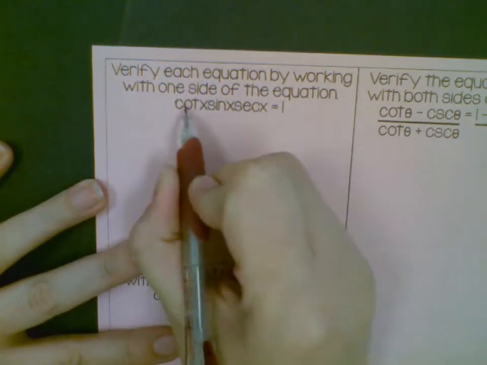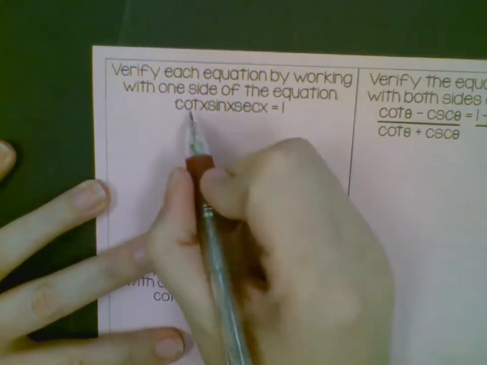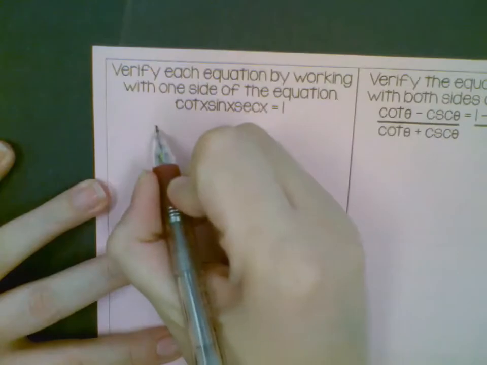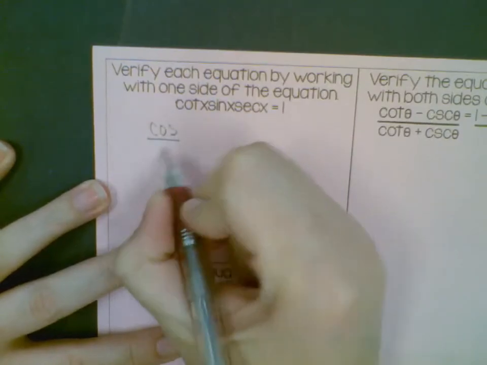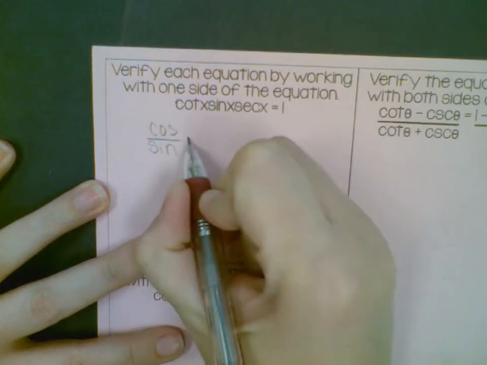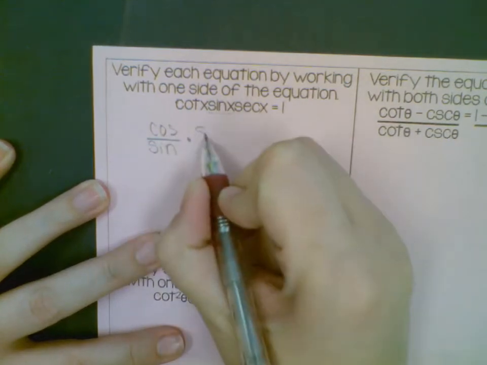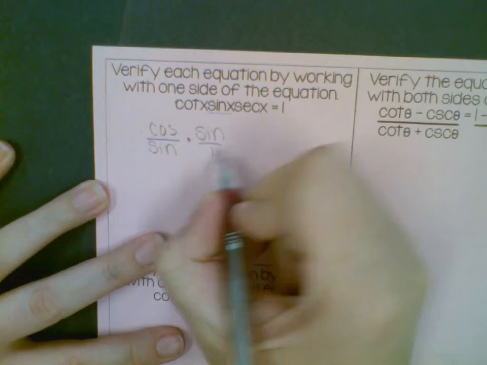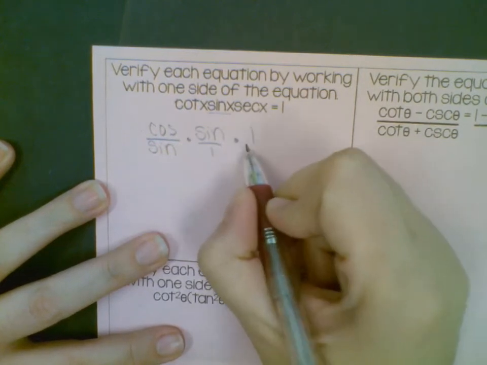So one tip is to always just make everything sines and cosines, which is why we practiced that last lesson. If we converted everything to sines and cosines, then we'll have some kind of common functions there. So that's what I would do here. Change all of our functions to sine and cosine. So cotangent is also, if we look on our identity sheet, cosine over sine. We have a sine already here, so that would be like sine over 1. And secant is 1 over cosine.